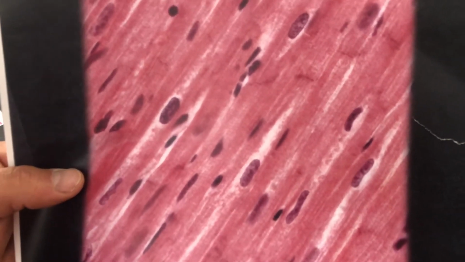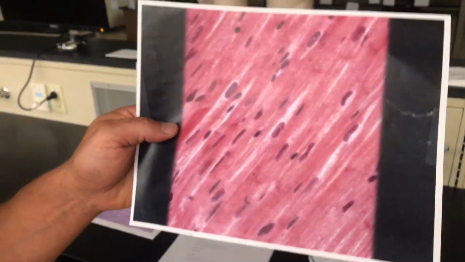So, and again, there's a single cell per nucleus. And then for the location, quite simply, is the heart. If you find cardiac muscle anywhere in the body other than the heart, that tells you that your heart has pretty much exploded, and that's not a good thing for us. Okay, and then the division of the nervous system that controls it. This will be the parasympathetic nervous system.